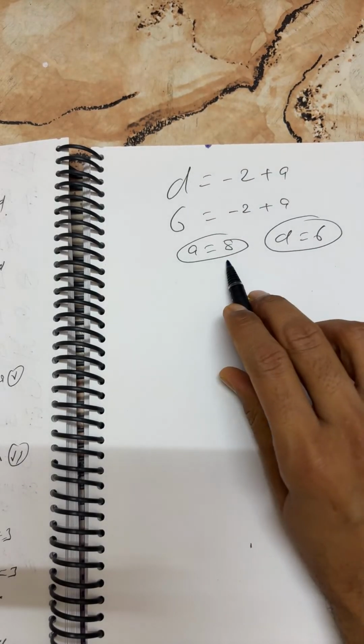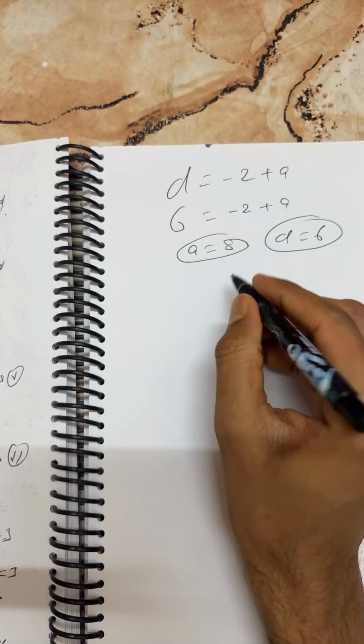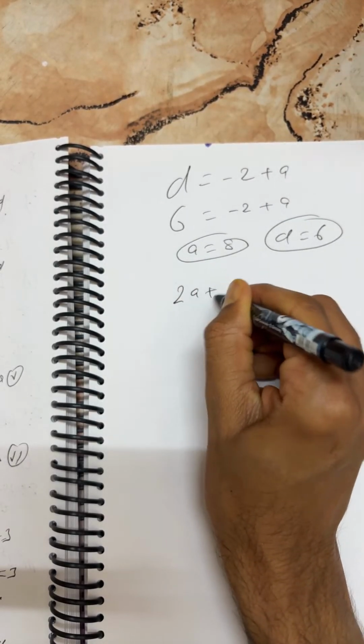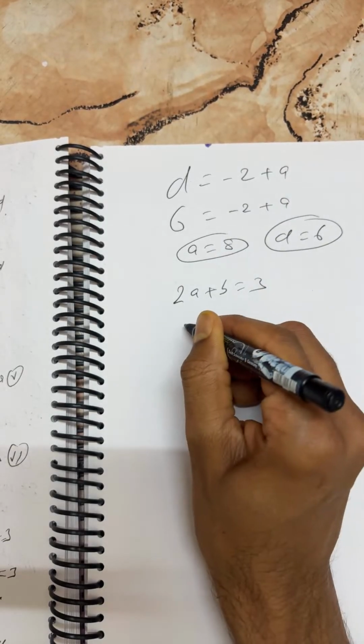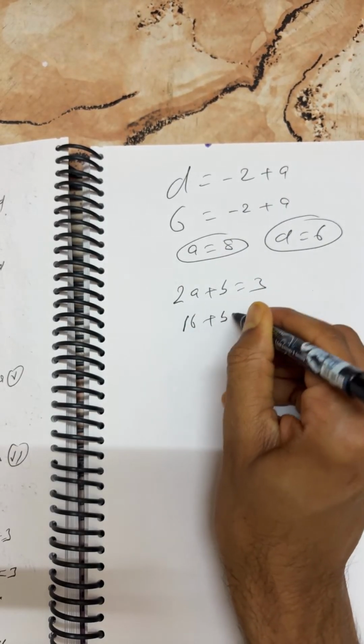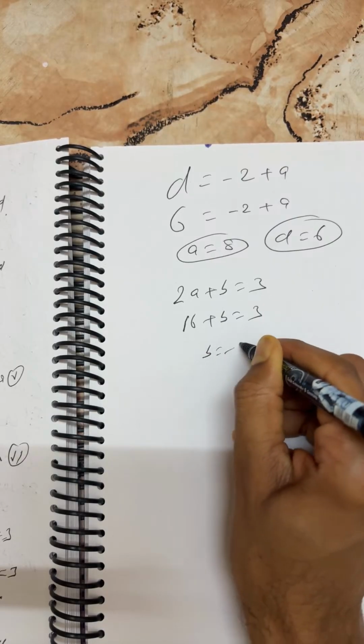So if I can say A is equal to 8, I'm using equation number 2. So 2A plus B is equal to 3 here. 2 times 8 is 16. 16 plus B equals 3, so B can say minus 13.